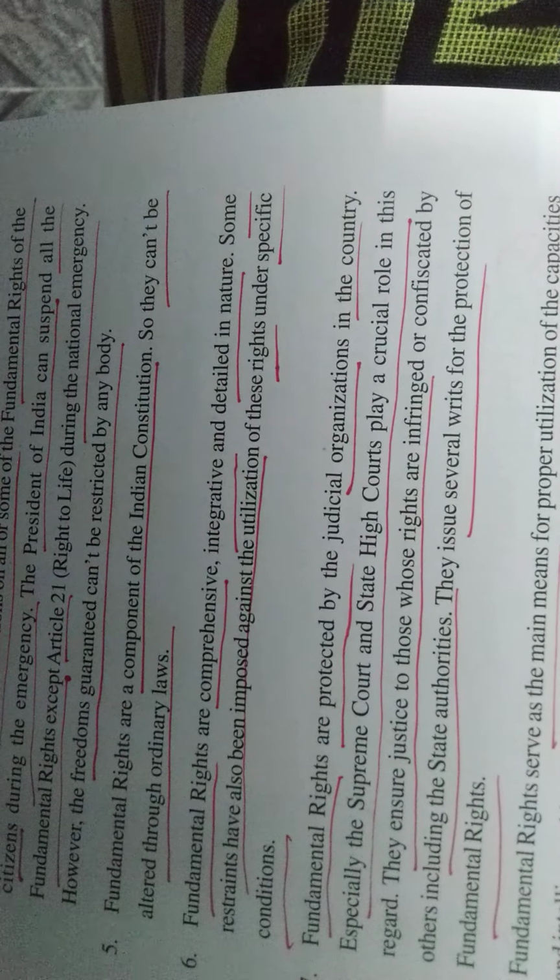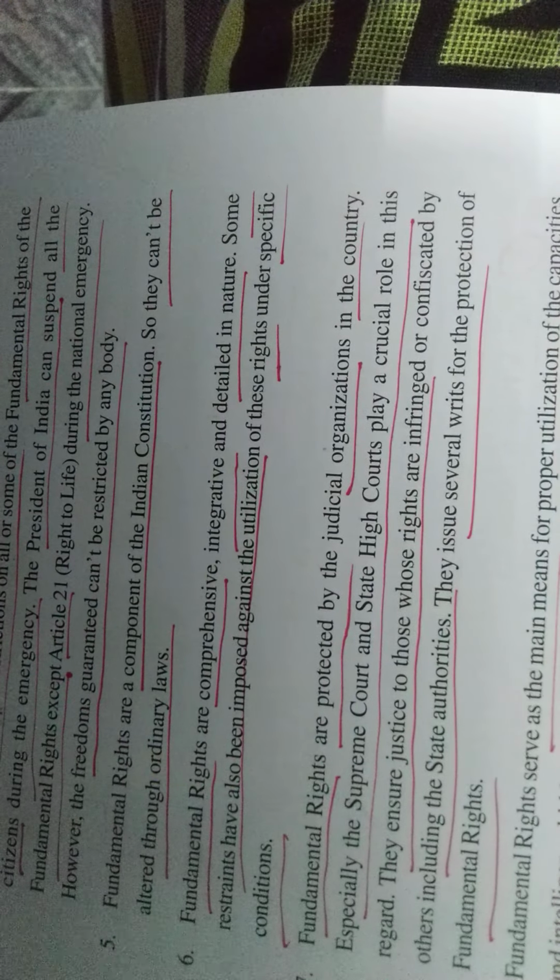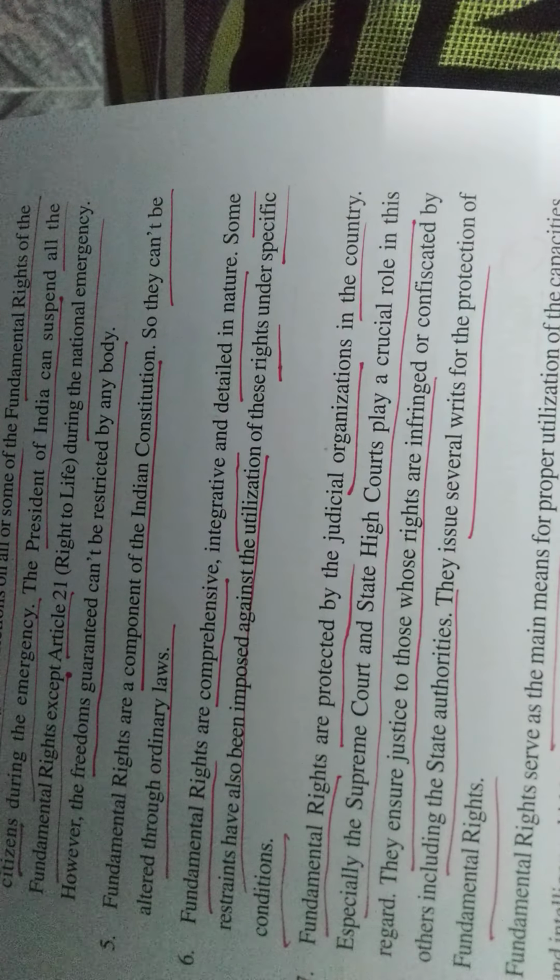So there is a special system which safeguards through the courts or judicial system, especially the Supreme Court and High Courts, which play a crucial role in protecting the fundamental rights with a judicial system and perfect judicial organization in the country. They ensure justice to those whose rights are infringed. If they suffer in their fundamental rights, they can approach the courts, and the judge will give orders. Even the head of the state authority, collectors, and everybody are equal before law.